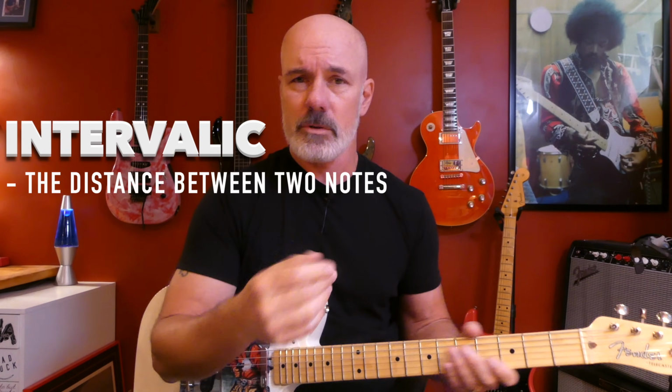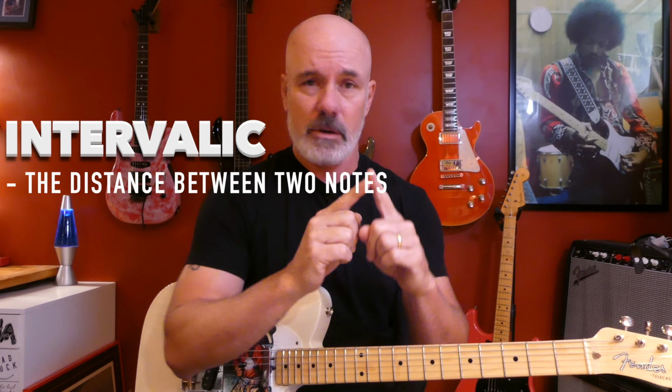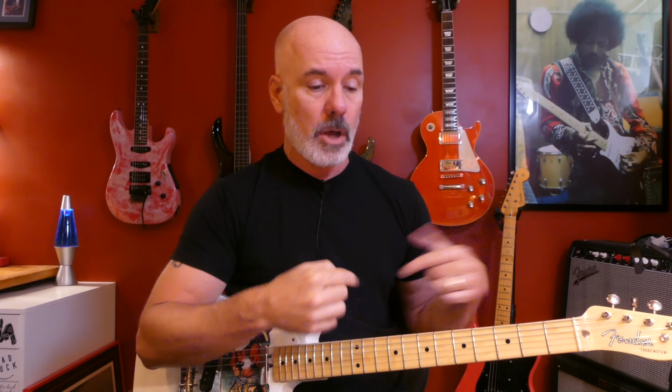Intervallic meaning intervals, right? The intervals are just the distances between notes. The guitar is tuned in perfect fourths. The perfect fourth is a distance, it's an interval. However, the G and the B string are tuned in a major third, and that's a different interval. So we're going to put some exercises on the fretboard to see and notice, oh, that's different. It's the same on all these other strings, but when I cross the G string and cross over into the B, it changes. So I'm going to show you all about that.